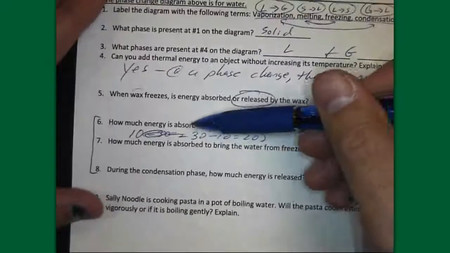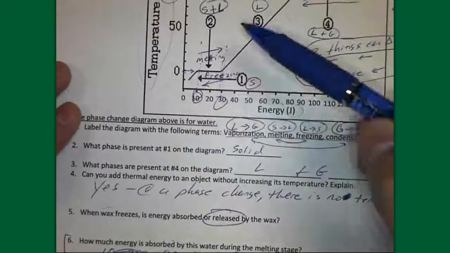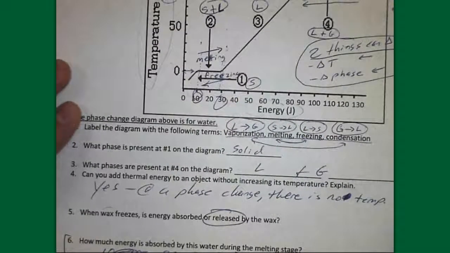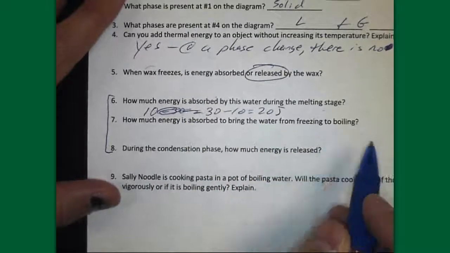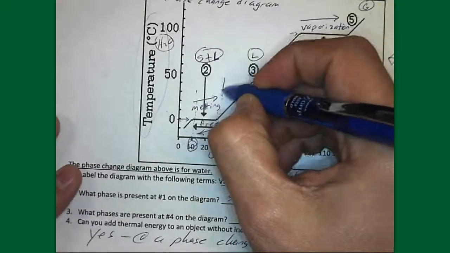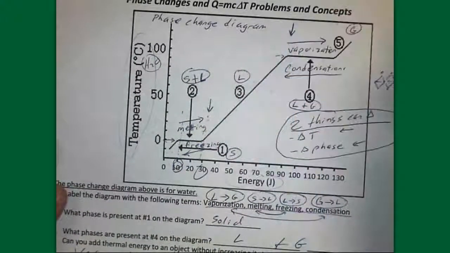If it said how much energy is released by water during the freezing stage, it would be the same answer, because freezing is the same process, just the other direction. How much energy is absorbed to bring the water from freezing to boiling? And that means from the end of the freezing stage to the beginning of the boiling stage.